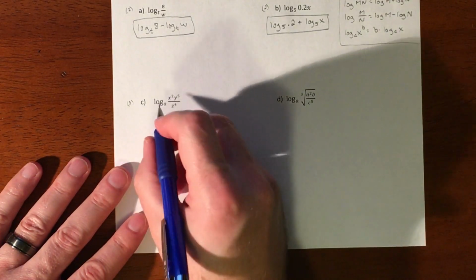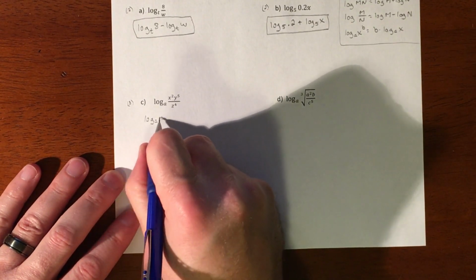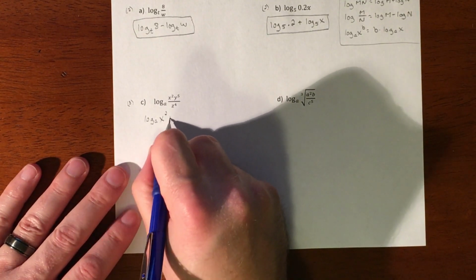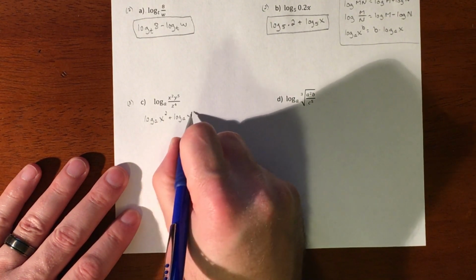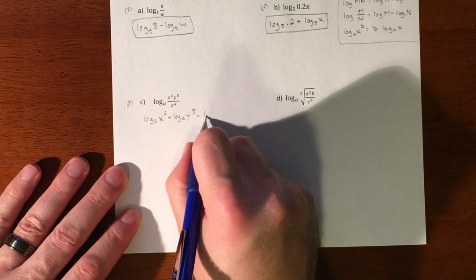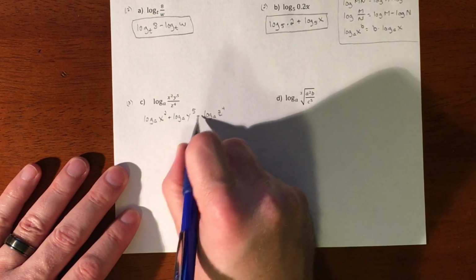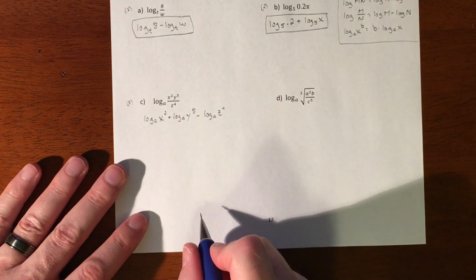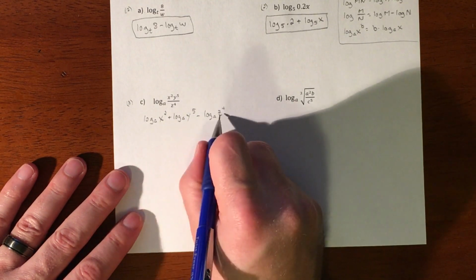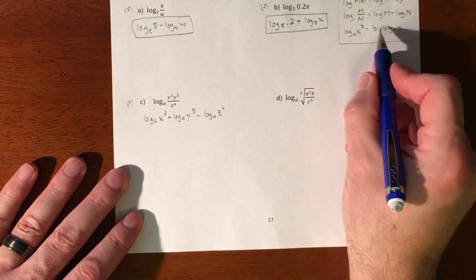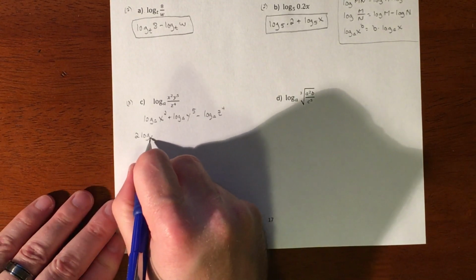So first thing I'm going to do is I have three pieces, so I'm going to rewrite this as log base a of x squared plus log base a of y to the fifth minus log base a of z to the fourth. And I subtracted strictly because it was in the denominator. So now I'm going to pull all the exponents off. So logs don't keep exponents, so I'm going to pull those off and just put them in the front.